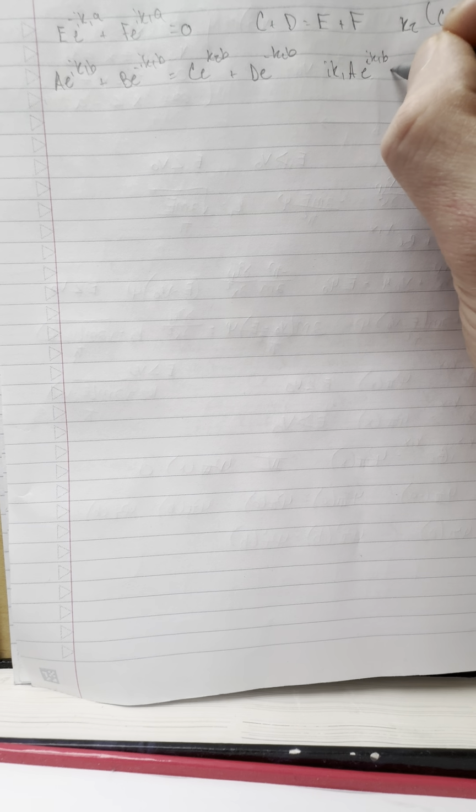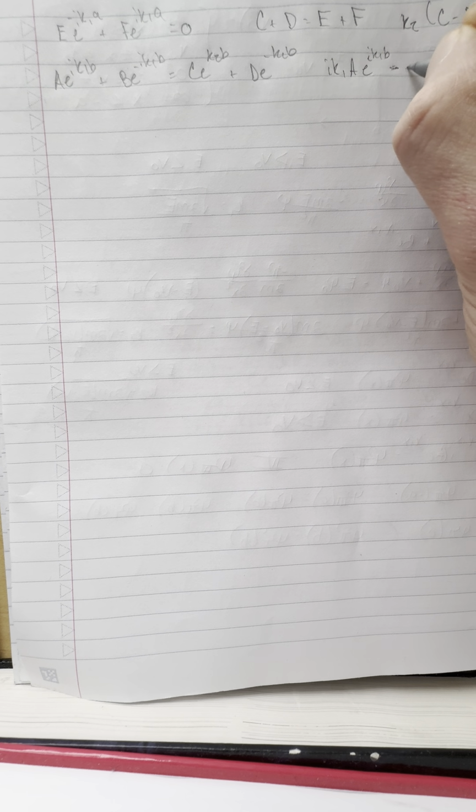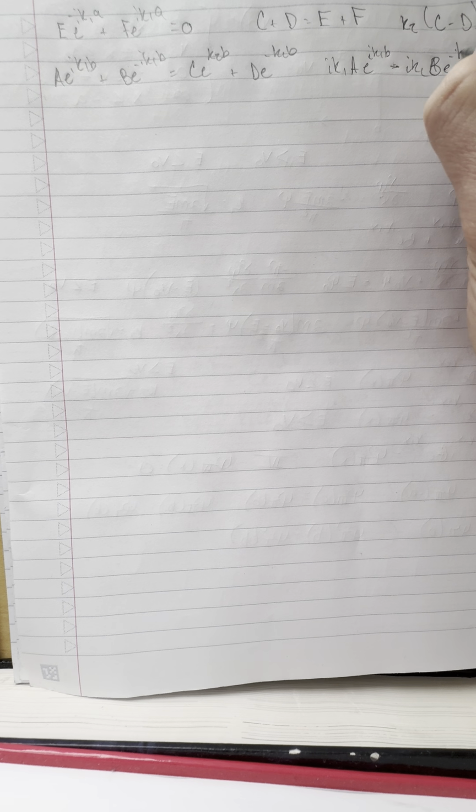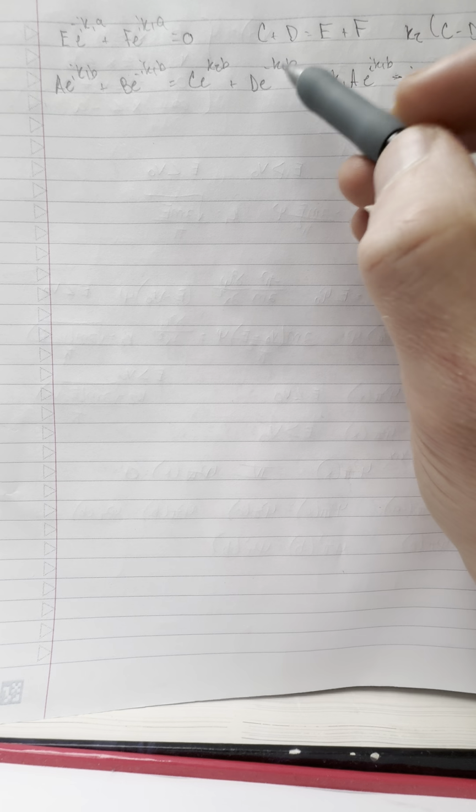And then the derivative: i k1 a e to the i k1b minus i k1 b e to the negative i k1b equals k2 c e to the k2b minus k2 d e to the negative k2b. For the sake of time, the only thing that's going to change if E was greater than V naught is that these will be complex exponentials, and there will be an i here.